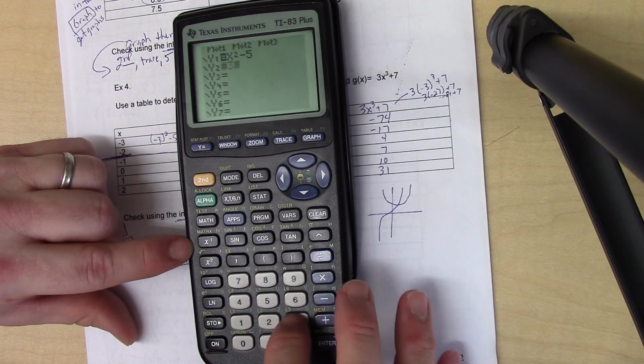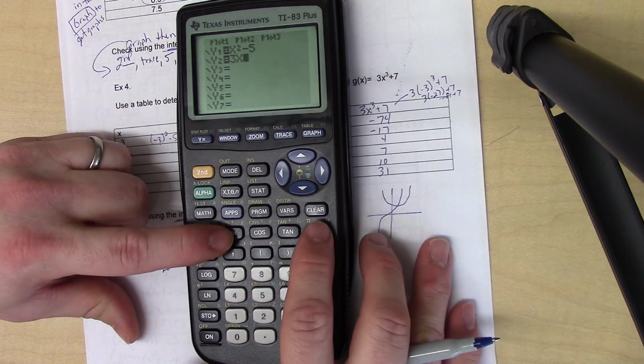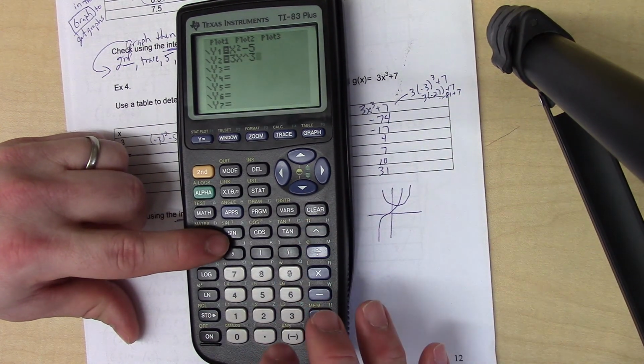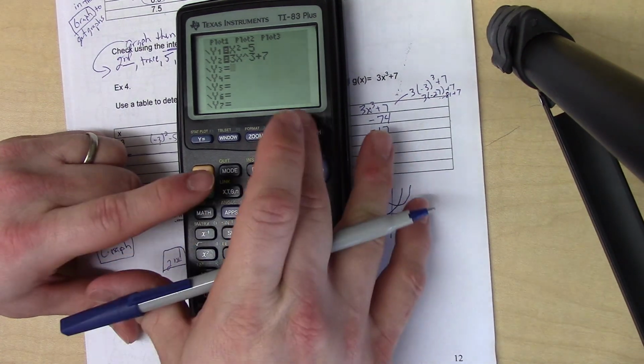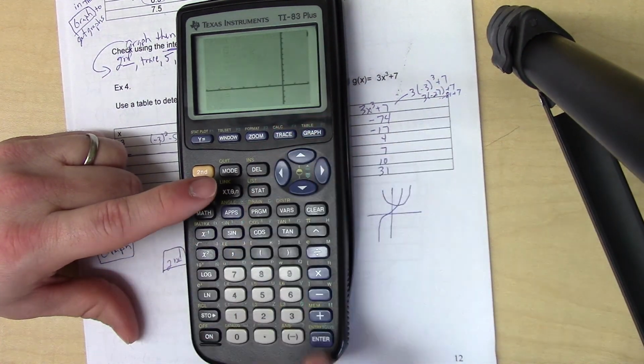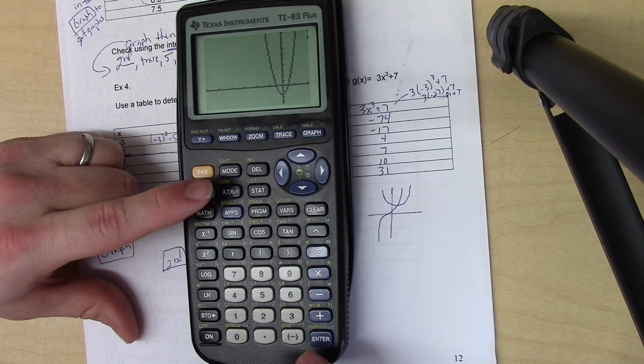The next one, I've got 3x to the third power. We have to use this little button here to get to the third power. And then plus 7. Then I'm going to press the graph button, and it graphs it for me.